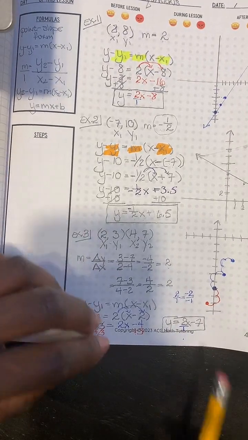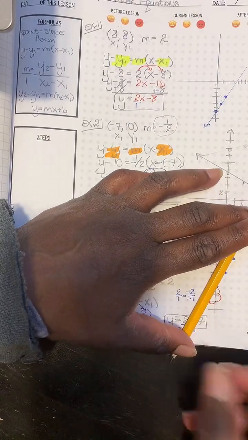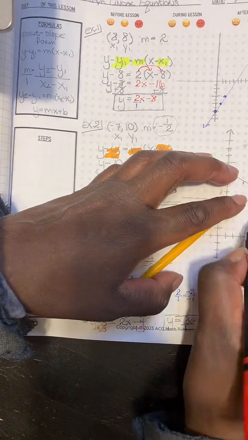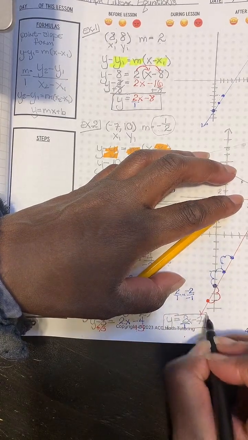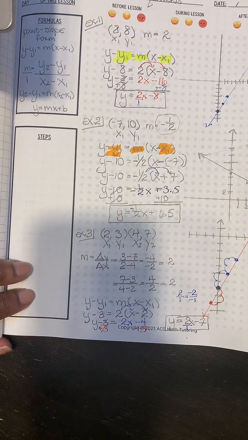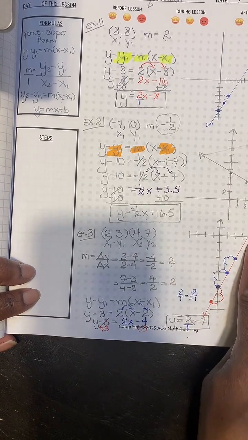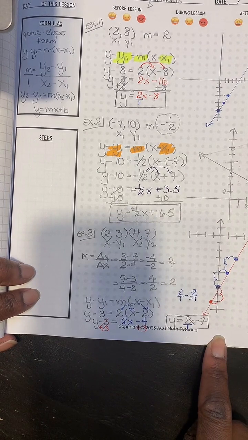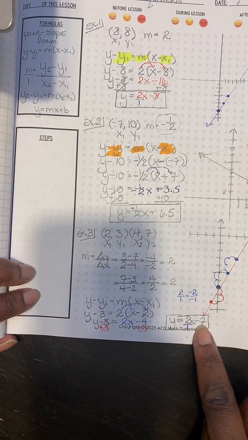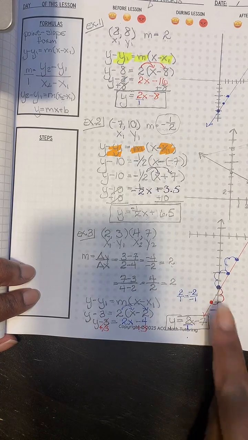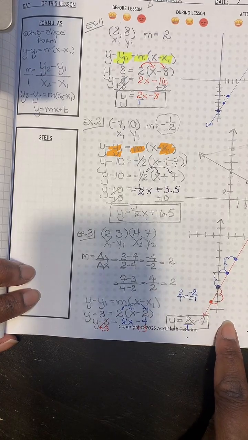Notice, that is completely lined up with the other 3 points that I just made. So I still have my positive slope because from left to right, it's going upwards, as well as my y-intercept, which starts here at negative 7, and then this is going to be my graph.